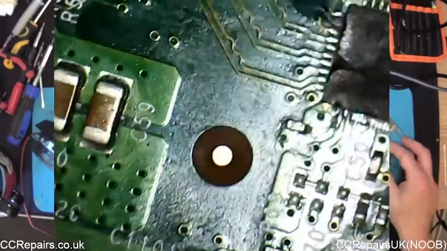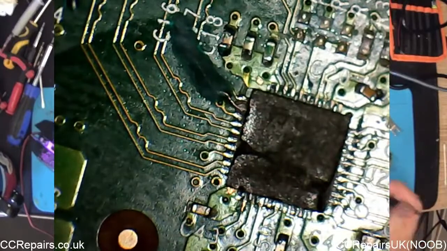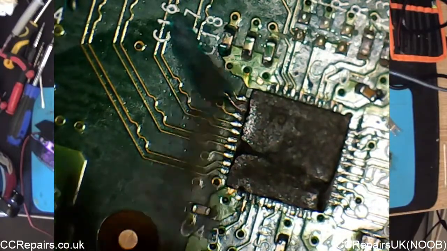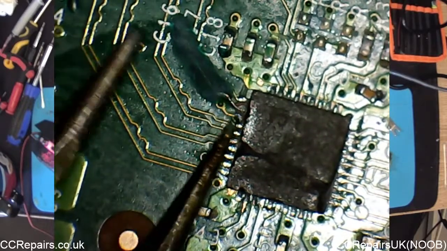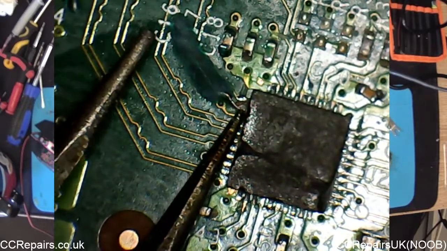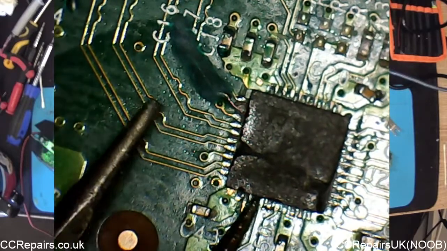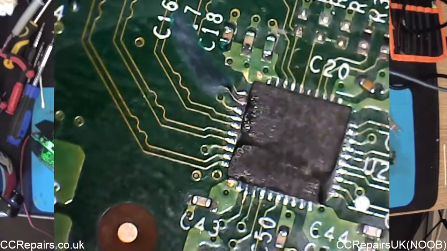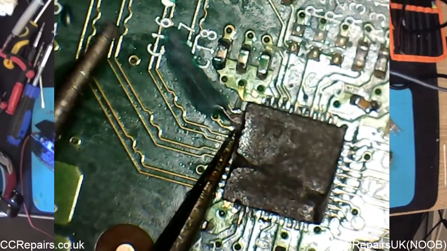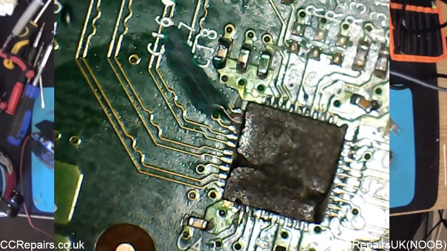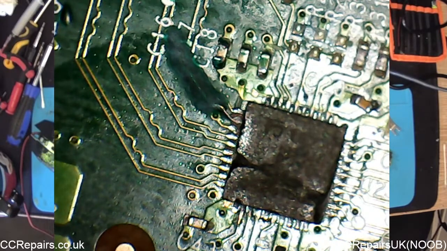Right. I have tried running a trace, but you see just here, that pad, I completely destroyed it, and I think it may have been one. No, that one was all right. Yeah, this pad just here. So first things first, I think it's to take that retimer off.